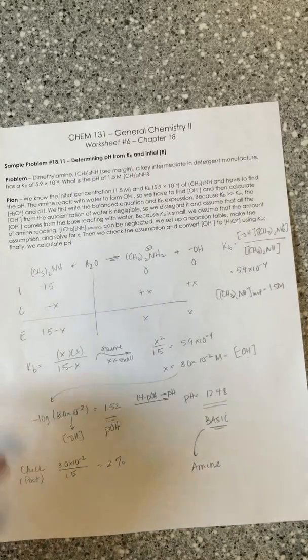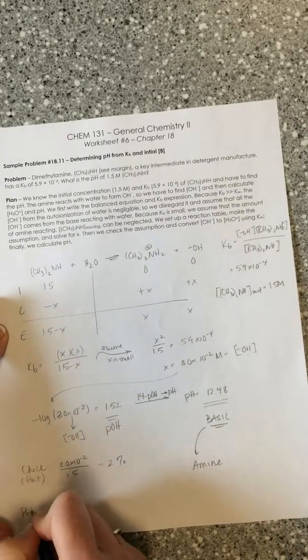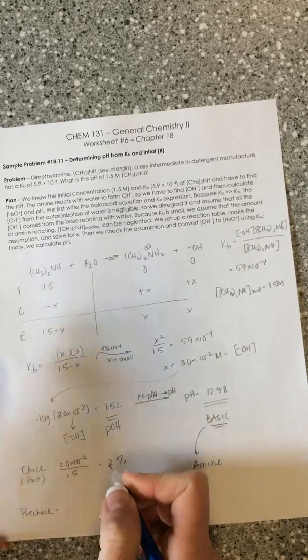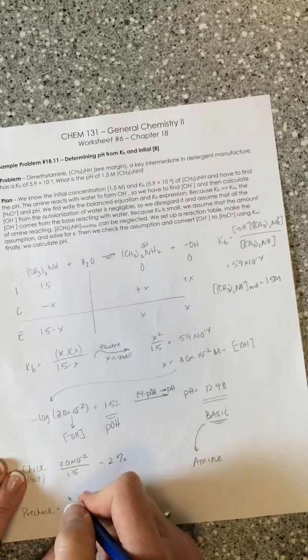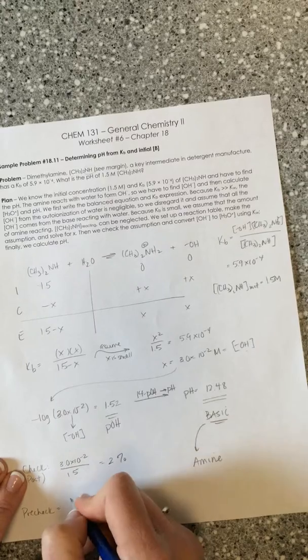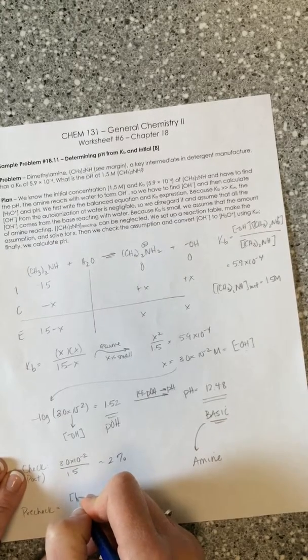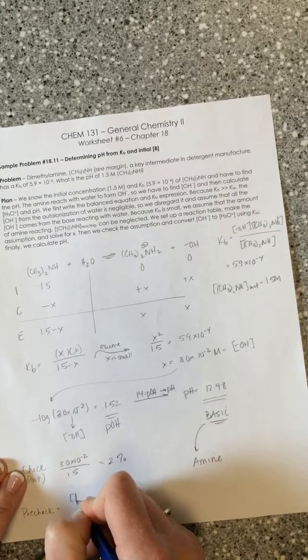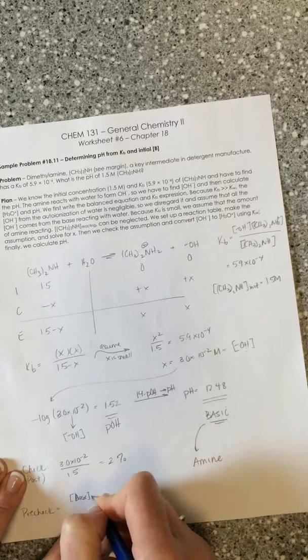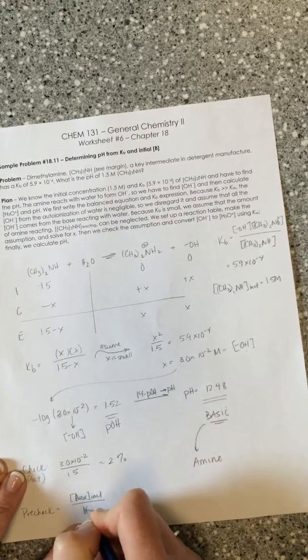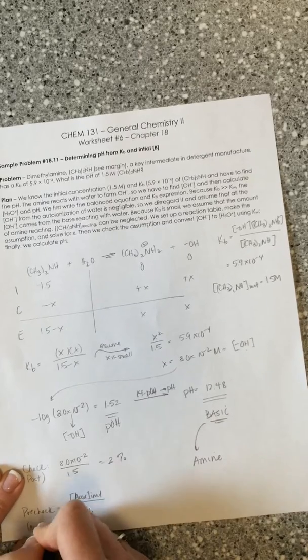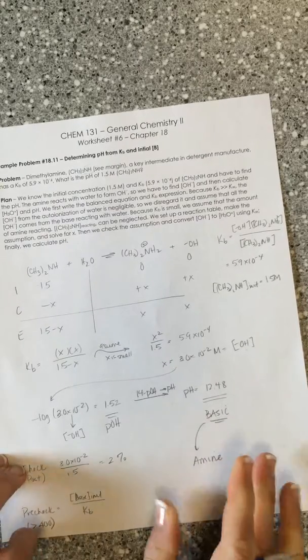If you want to get in the habit of doing what I refer to as a pre-check, that's going to require you to take our base concentration initially and put it over the Kb value, and again we want something that's greater than 400.